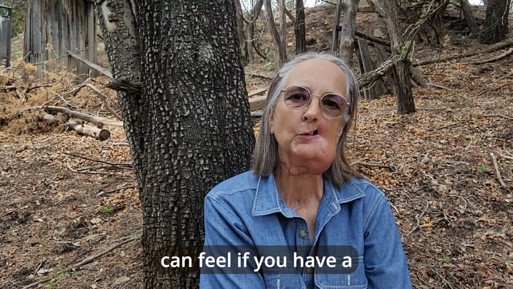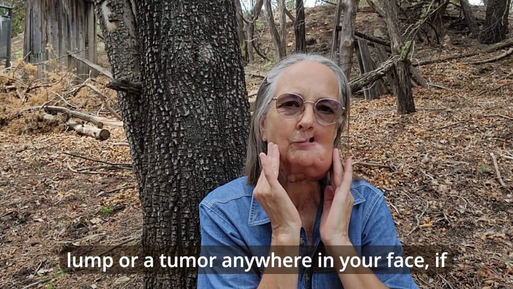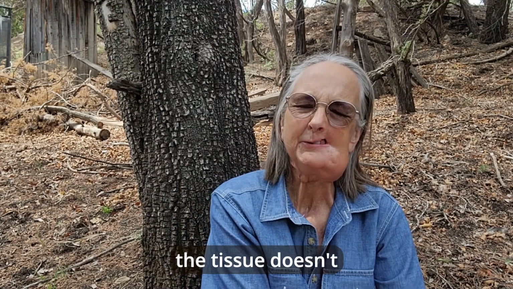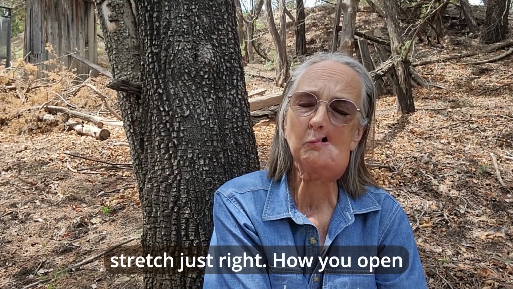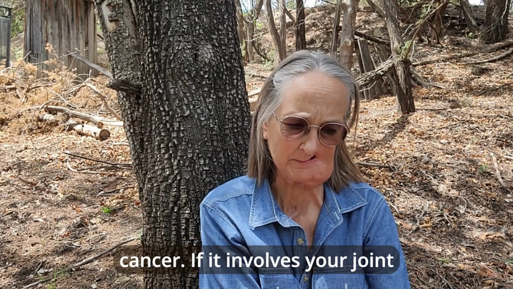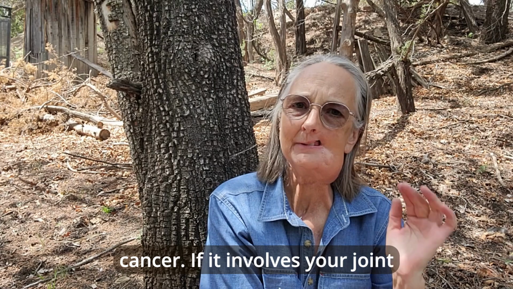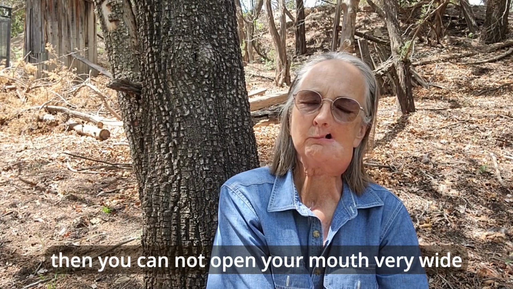They can feel if you have a lump or a tumor anywhere in your face, if the tissue doesn't stretch just right. How you open your mouth can be an indication of oral cancer. If it involves your joint, then you cannot open your mouth very wide.